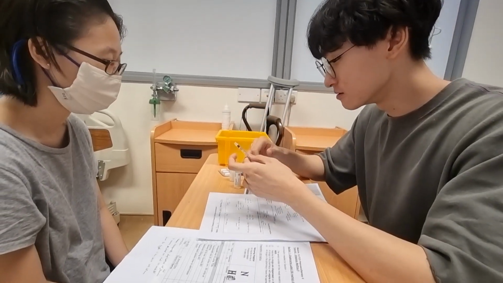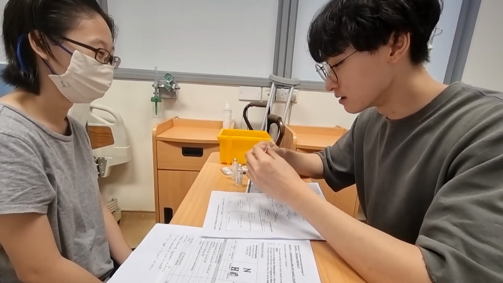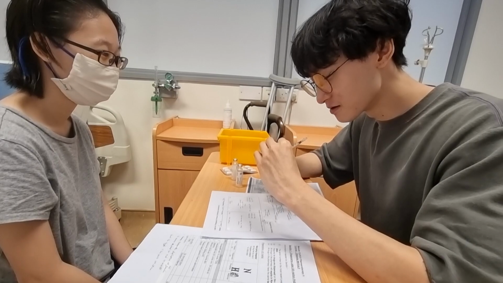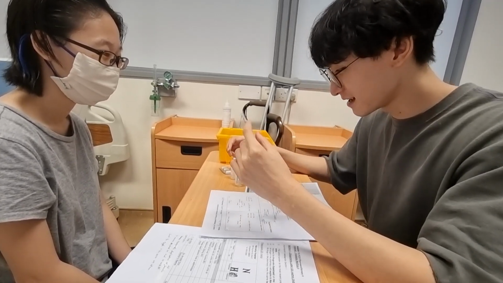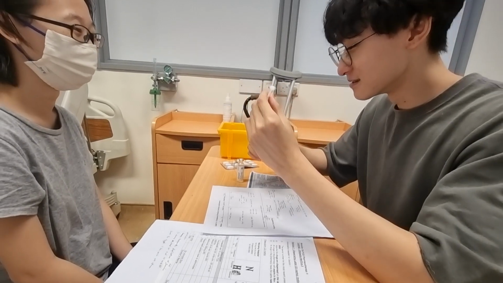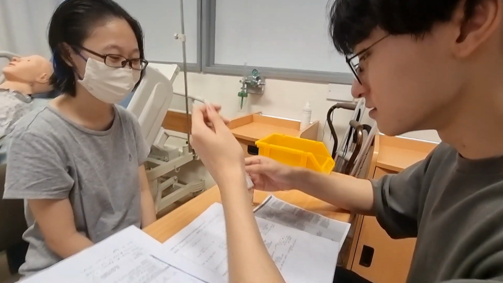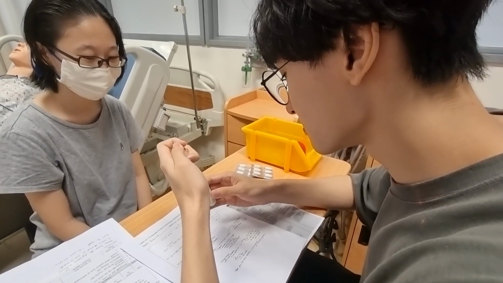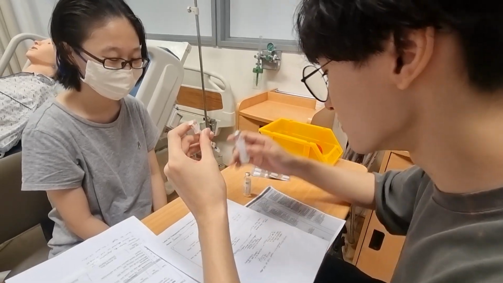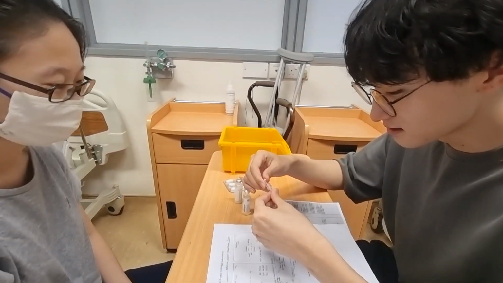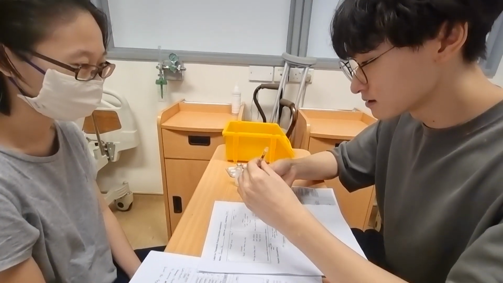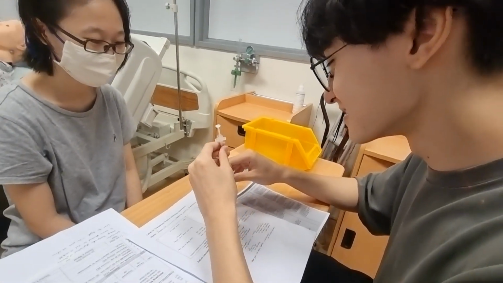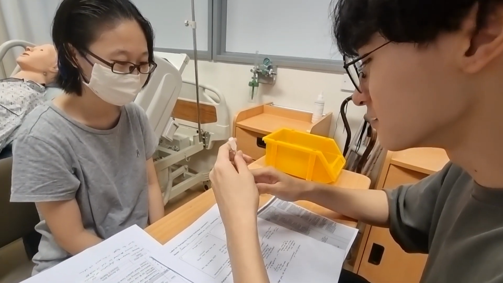First off, I would like you to draw in around 20 units of air and inject it into your Insulatard. Next, you remove the syringe and inject 10 units of air into your Actrapid. Now you do not remove the syringe.